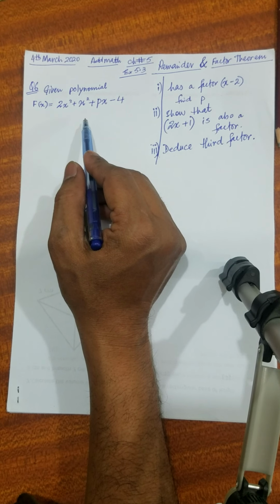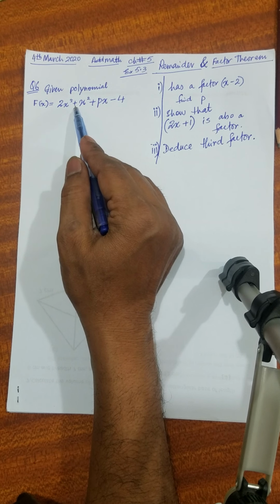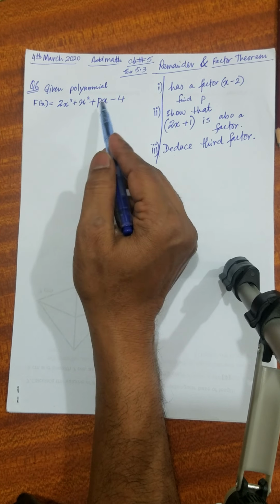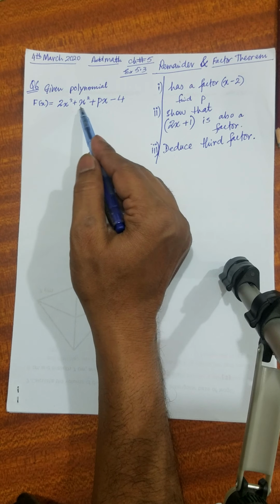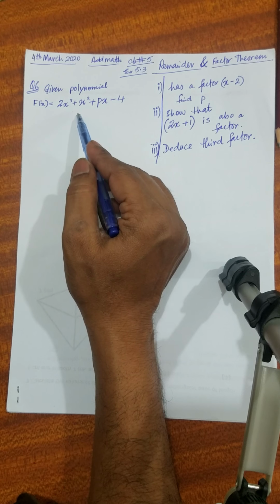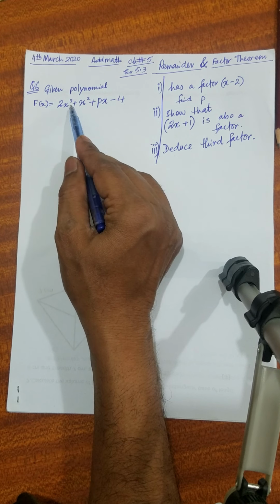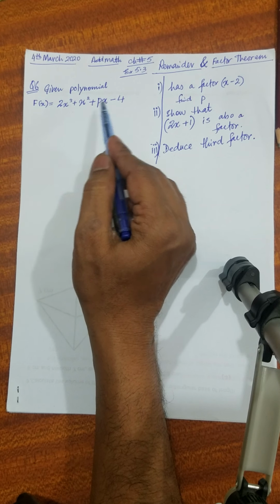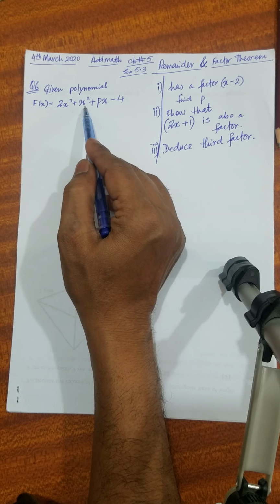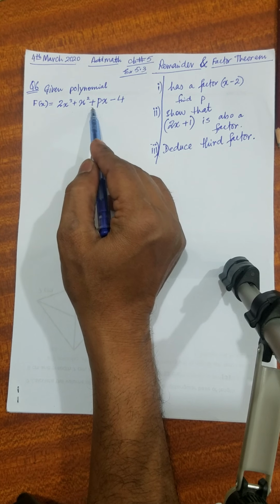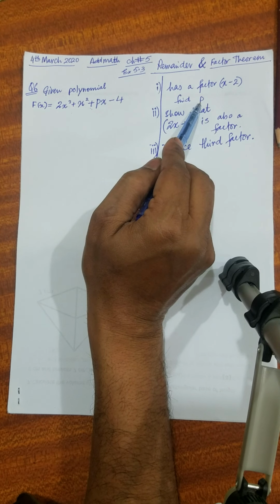If you do a small recap, we discussed that a polynomial is an algebraic expression with more terms and different powers. So we use the word polynomial for an algebraic expression having more powers, like cube, like square, and it has more terms in it. Now for this polynomial, they are saying that it has a factor x minus 2. Find the value of p.